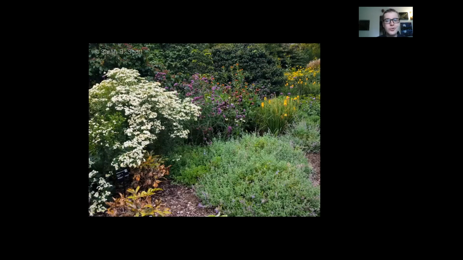So what can you actually do to help pollinators? Well, one great thing to do is to plant native plants. This is an image, again, I got from pollinators.msu.edu, which is a great resource I highly recommend you check out. It's part of MSU's extension. It's taken by Sarah B. Scott.